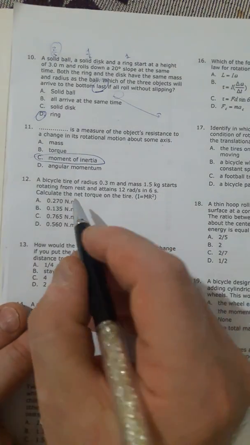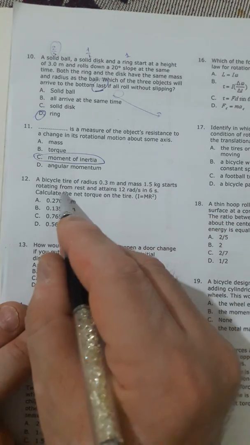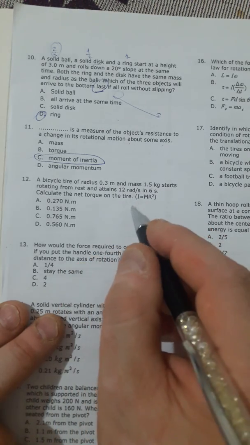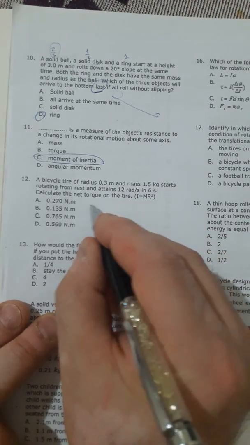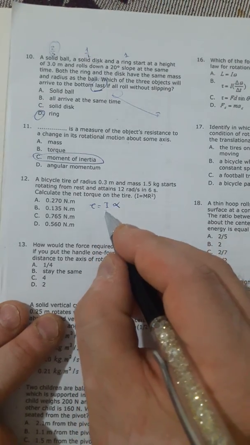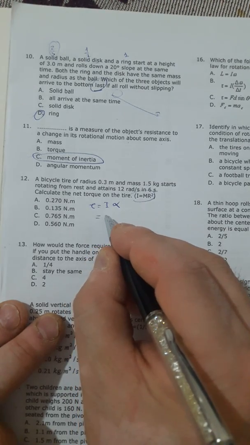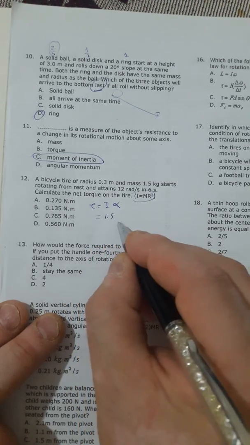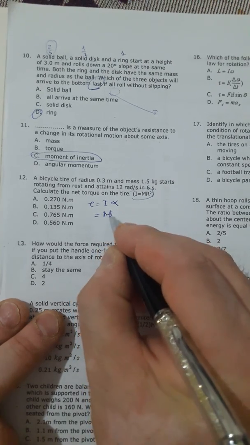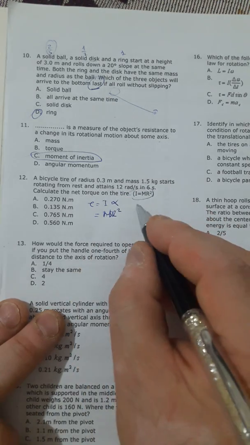Next, question number 12. A bicycle tire of radius 0.3 and mass of 1.5 starts rotating from rest and attains 12 radians per second in 6 seconds. Calculate the net torque on the tire. This time again torque is asked, which is I times alpha. Because it's a bicycle tire, its moment of inertia is mr squared, so you are going to write 1.5 kilogram times mr squared. Alpha is not given, so it must be calculated.